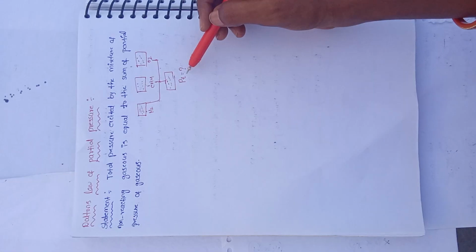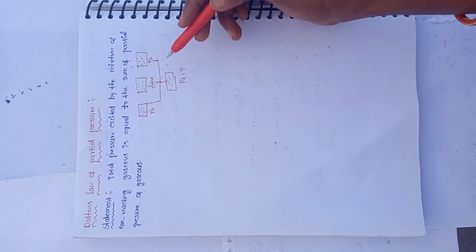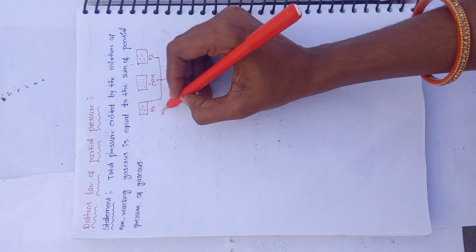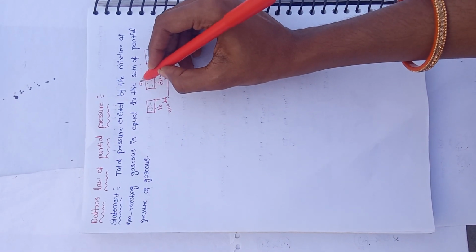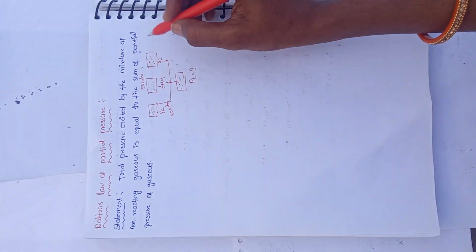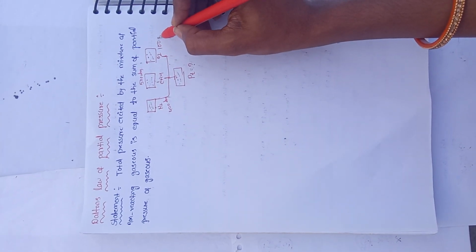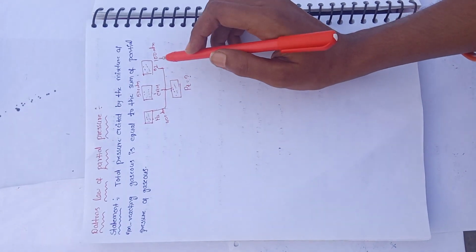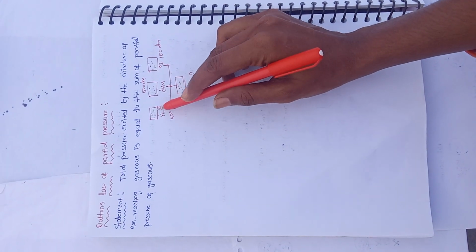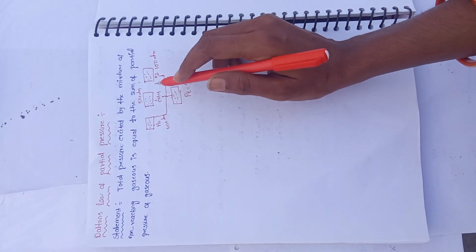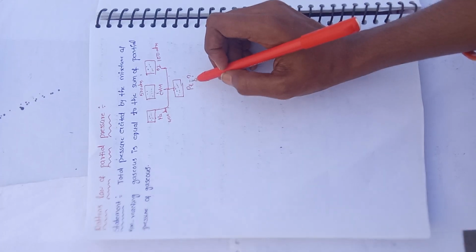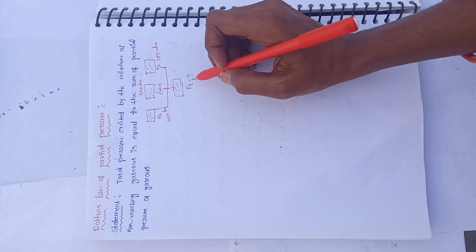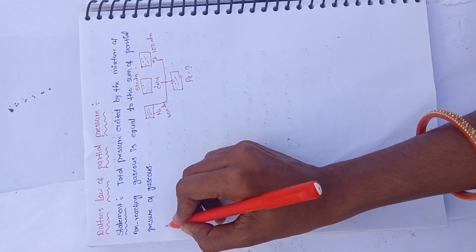So PT is what you want to find out. H2 is 400 atm, CH4 is 580 atm, and O2 is 100 atm. So we know that H2, CH4 and O2 are these three gases intermixing, and you want to find the total pressure PT.